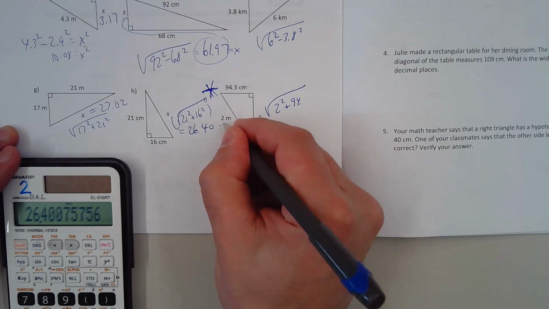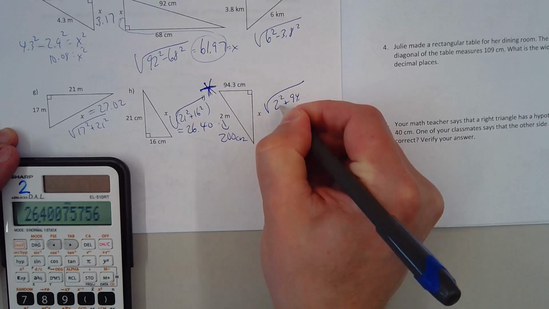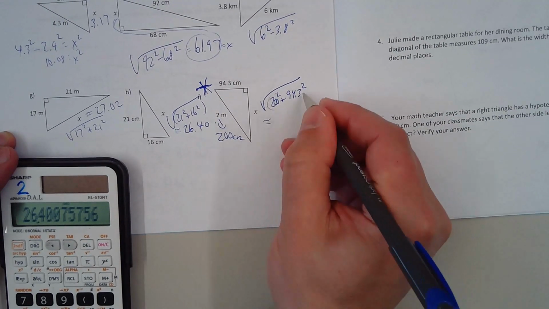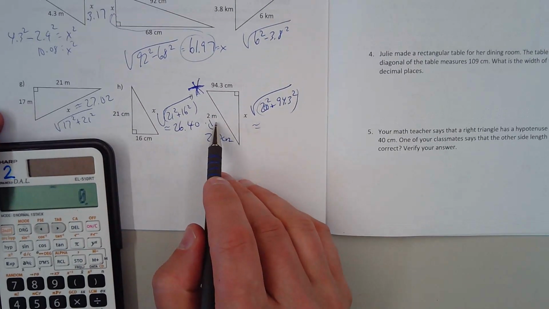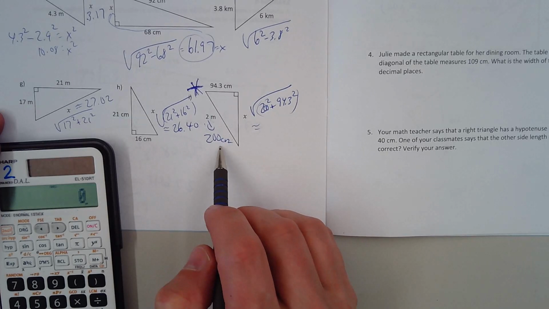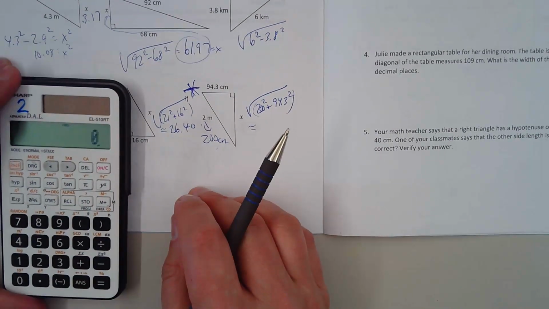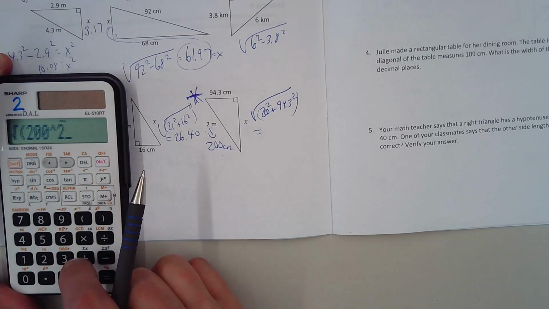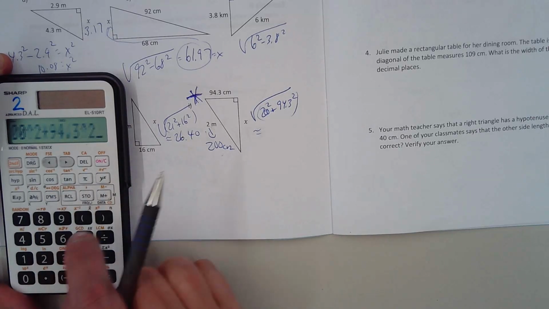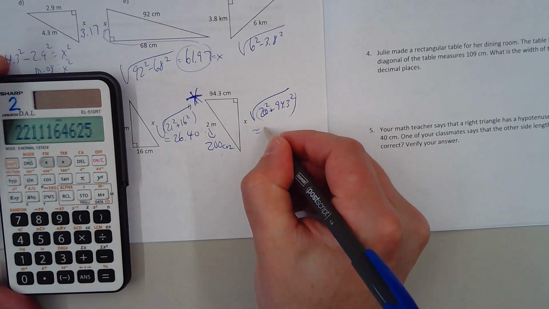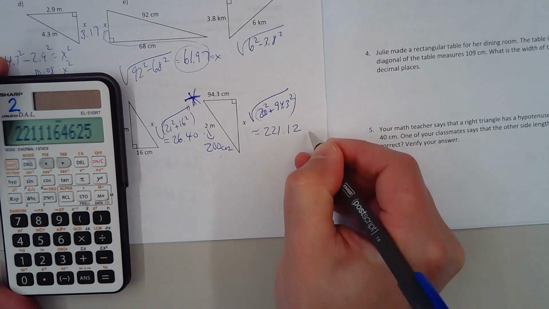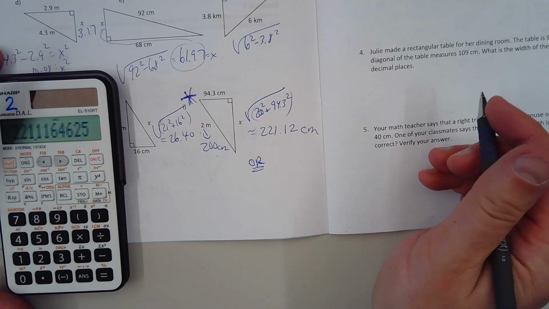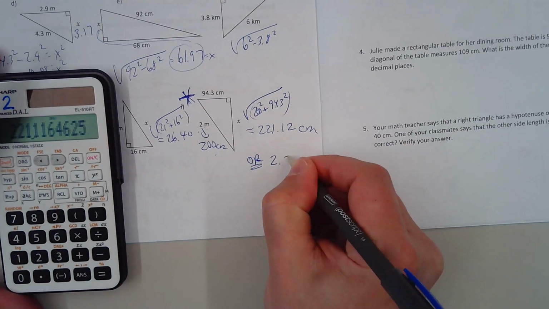Yeah, so this becomes 200 centimeters. So that's what I need to use here. 200 squared plus 94.3 squared. Okay. So yeah, that was tricky there. Different units, you got to convert. Okay, so that is 200 squared plus 94.3 squared, and then square root it. So I got 221.12 centimeters, or you could put that as a meters answer, which would be, I guess, 2.21 meters.